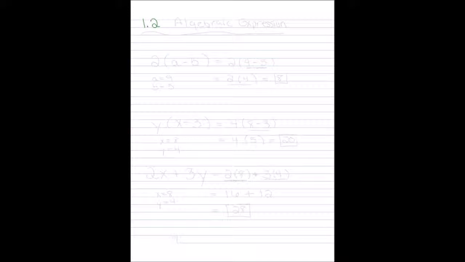Section 1.2 talks about algebraic expressions. The official definition of algebraic expressions is a combination of operations on variables and numbers. So if you see something like this, let's say 2a minus b, this is considered to be an algebraic expression.